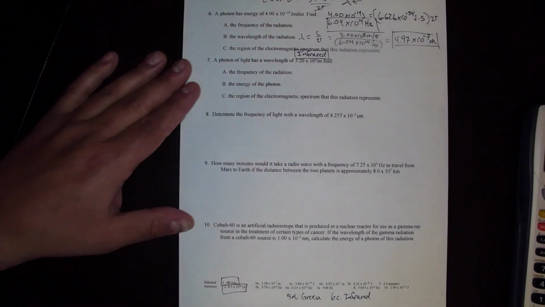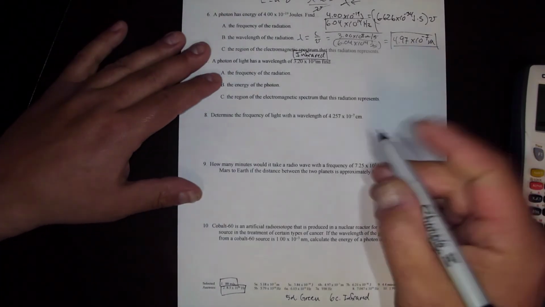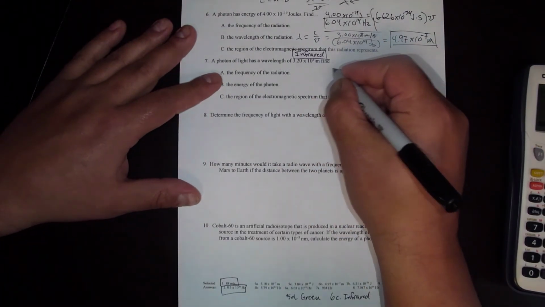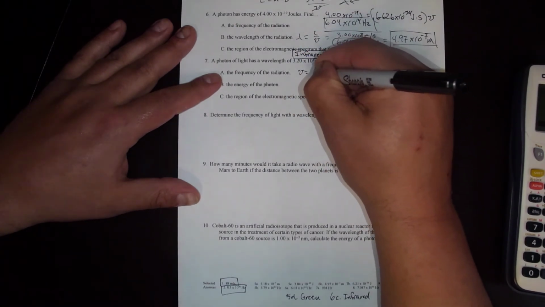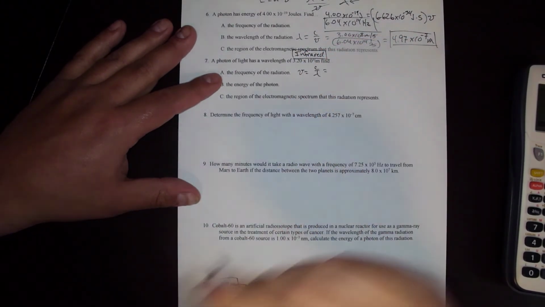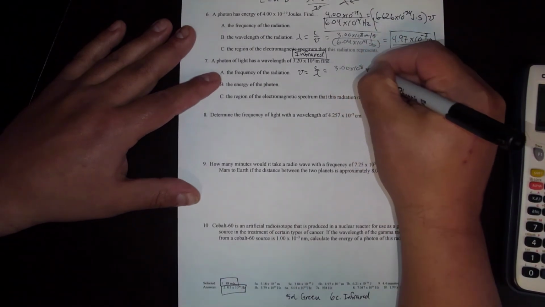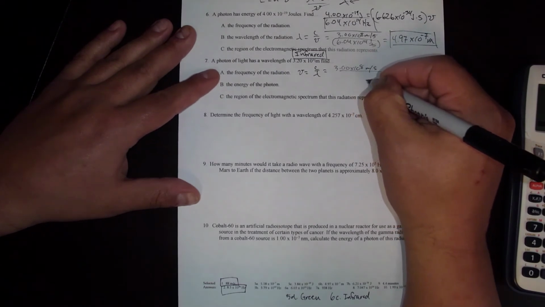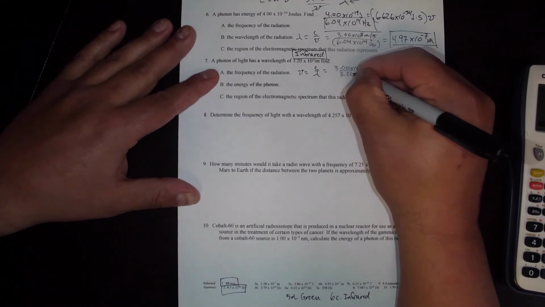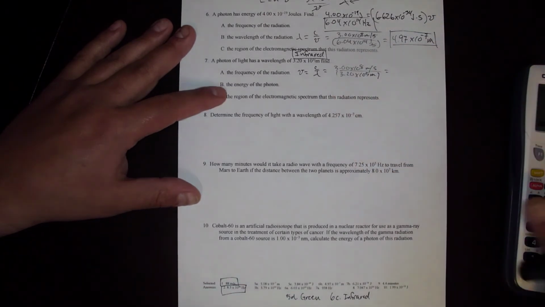All right, same thing as above. A photon of light has a wavelength of this. Find the frequency of the radiation. So a photon of light has, all right, what's nu? c over lambda. 3.00 times 10 to the 8th meters per second. Wavelength goes on the bottom, 3.20 times 10 to the 5th meters, put it in parentheses.